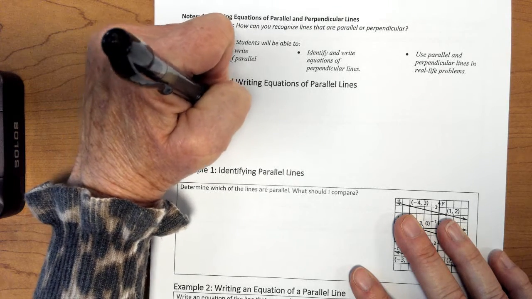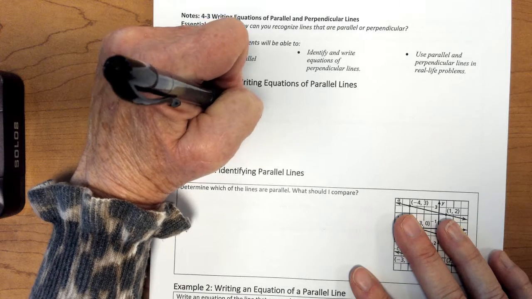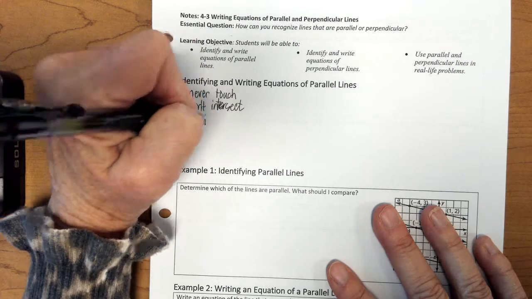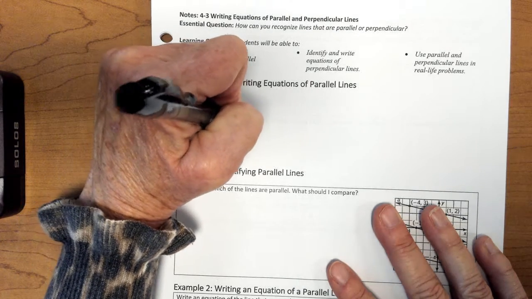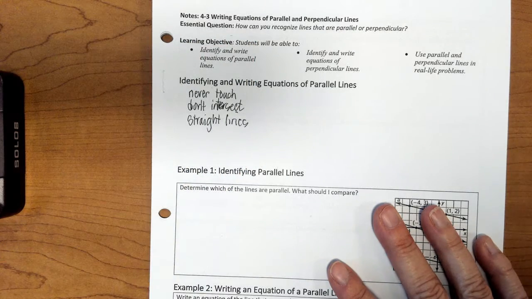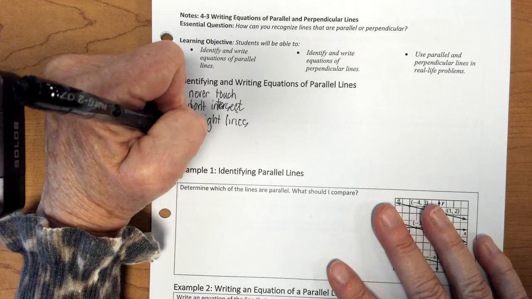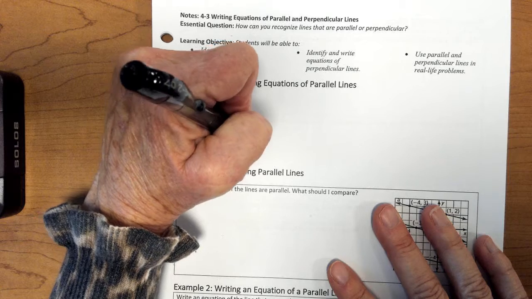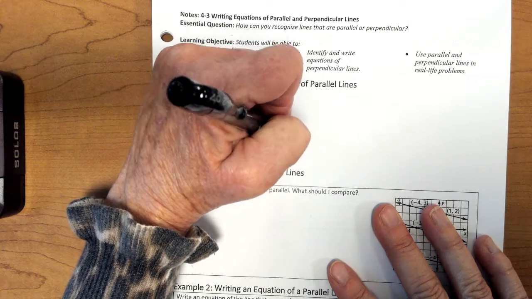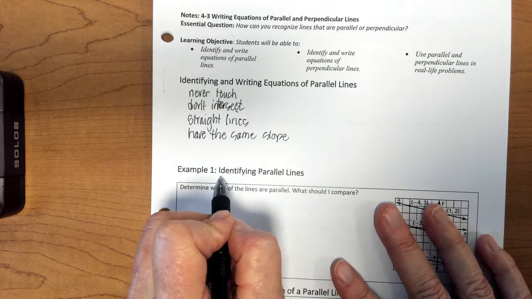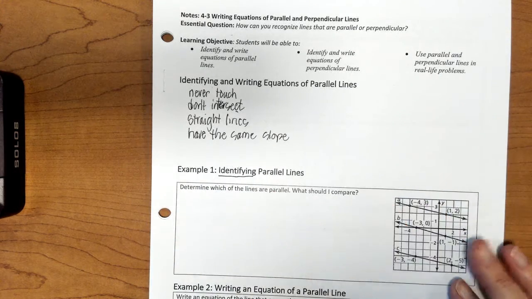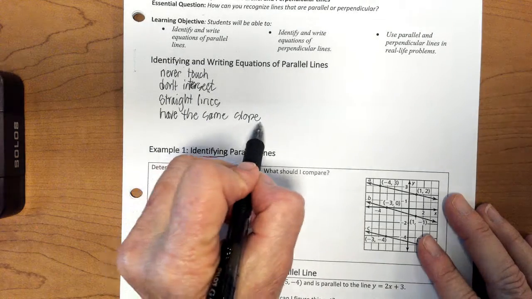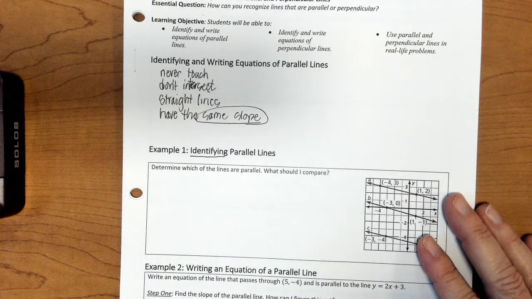We also know that they're straight lines. These are all things that were talked about in class by students. And the other thing that somebody mentioned is that parallel lines have the same slope. So we're going to use that important piece of information in order for us to be able to identify parallel lines and write equations of parallel lines. And that is that parallel lines have the same slope.